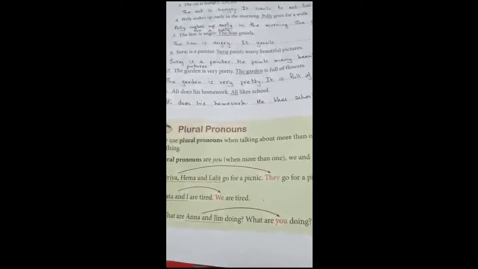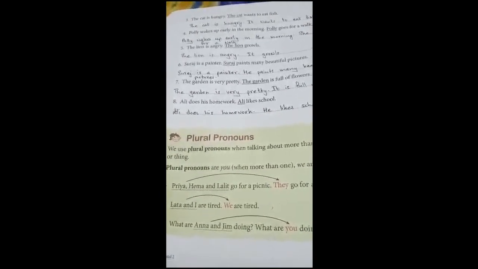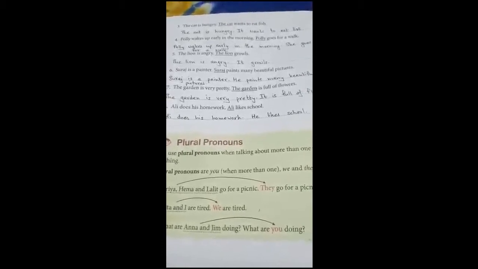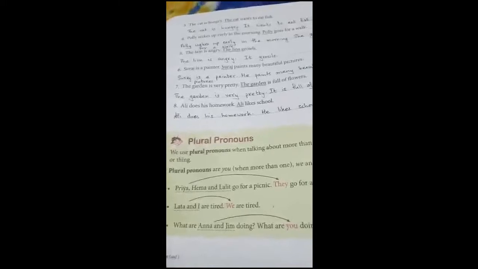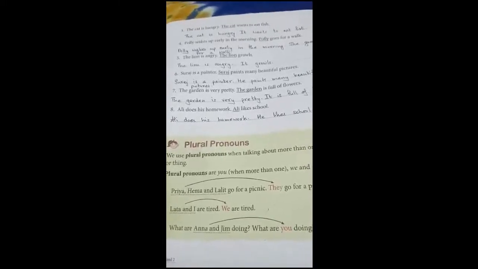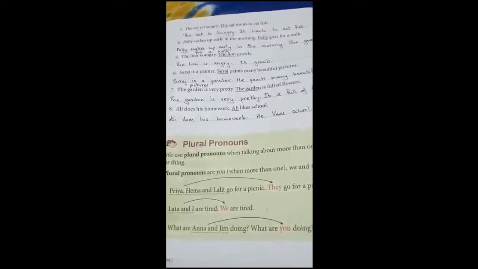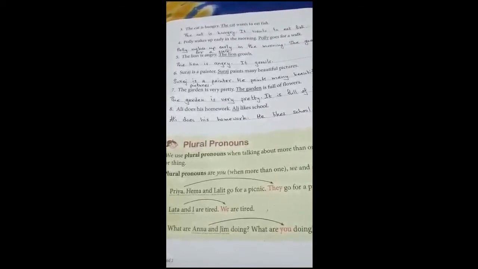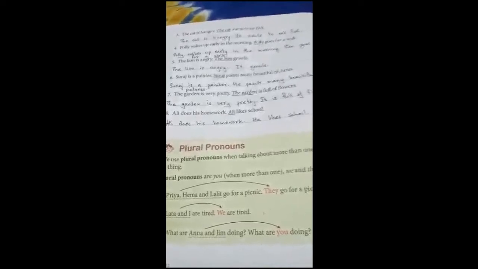So now we can say that for plural pronouns we can use you, we and they, and for singular pronouns we can use I, you, he, she and it.